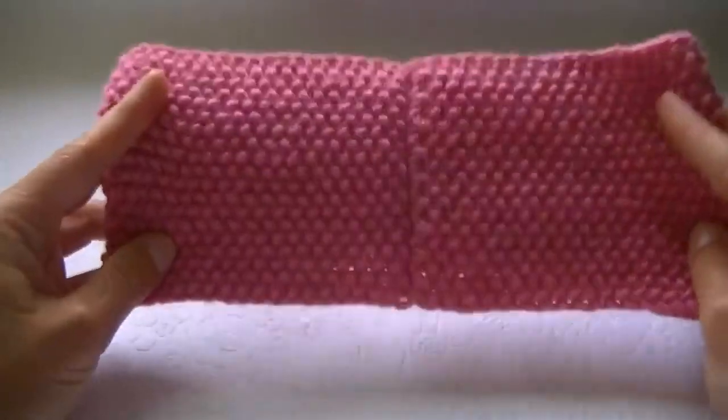I finished knitting the headband. Here is the result. Such a headband.